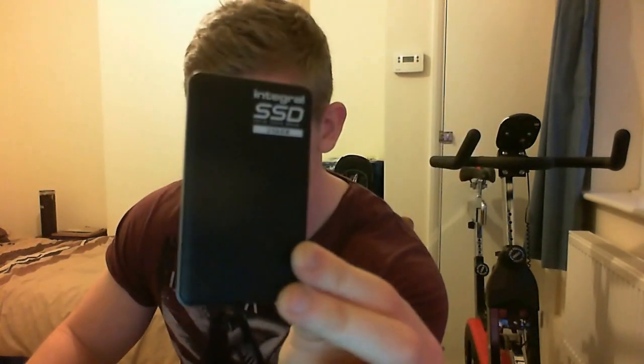So let me just zoom this in. You should be able to see that. Ooh, this might be a little bit out of focus. There you go. So this is a USB 3.0 cable. Tiny little thing. It's literally the size of my hand. Look how small that is.